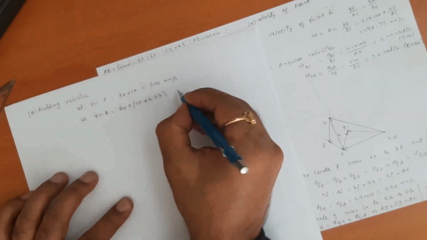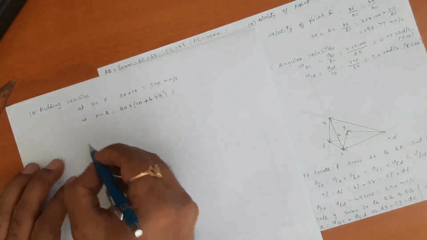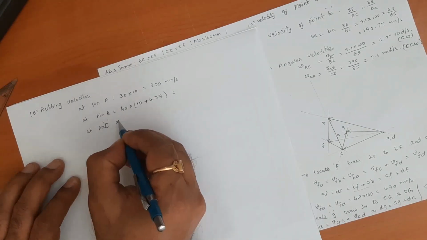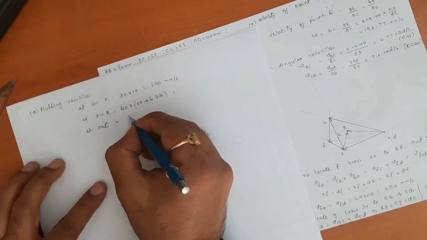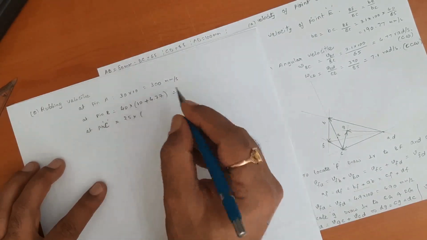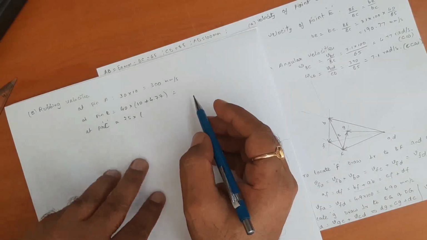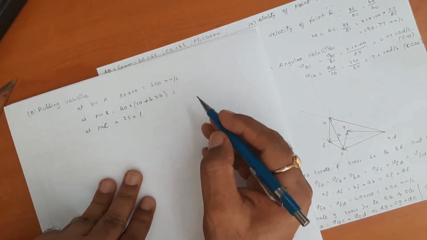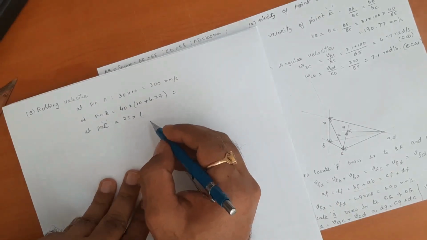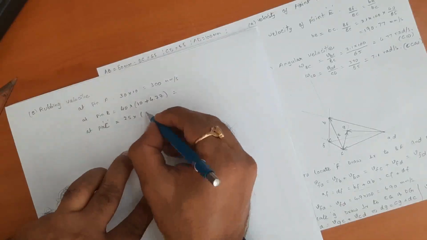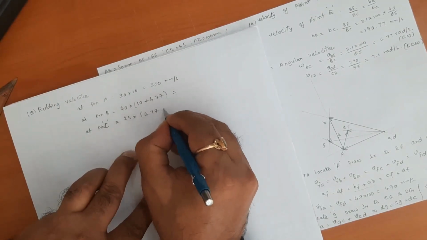At pin C, the radius of the pin is 25 millimeter. Pin C connects link BC and link CD, which rotate in opposite directions. So 25 is the radius, and the angular velocities are BC 4.77 plus CD 7.1.